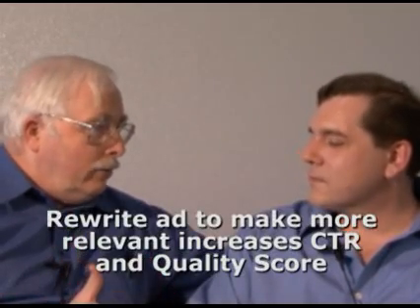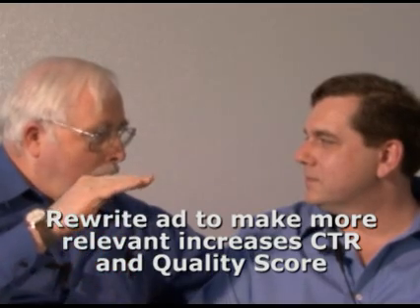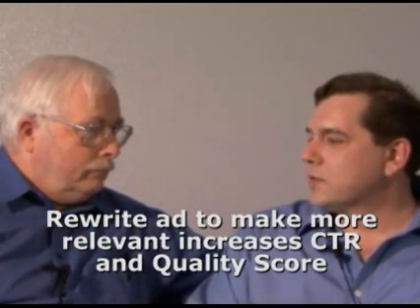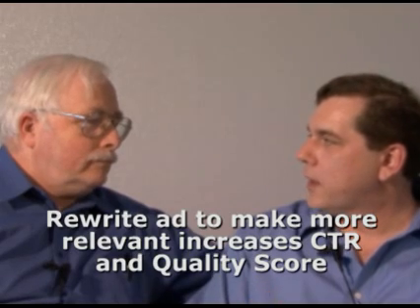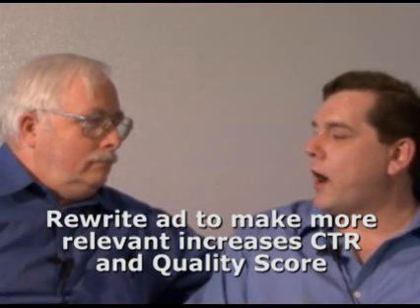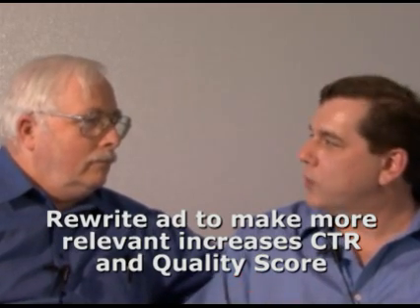Okay. So if I were to rewrite my ad to get a higher click-through rate, that could help that quality score go higher. Tremendously. So one of the most important things to do is look at your ads and how relevant they are to the user in conjunction with that keyword. The higher the click-through of the ad copy, the better your quality score is going to be. Okay. What are some other components?